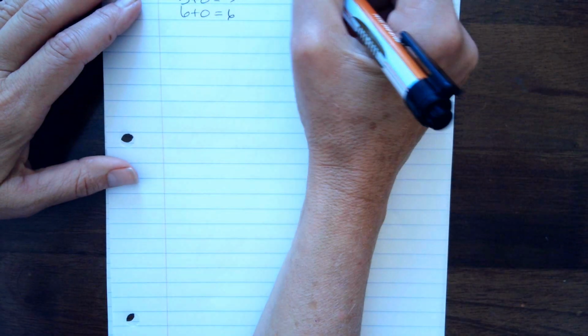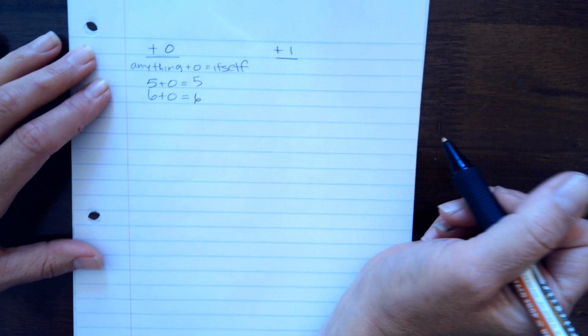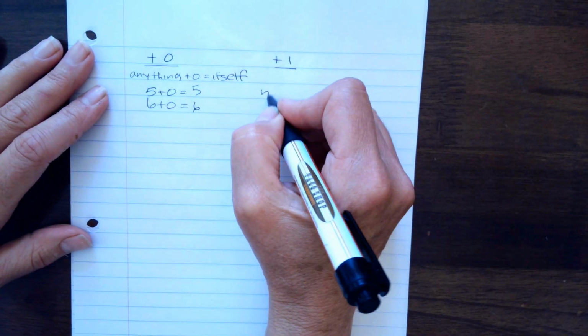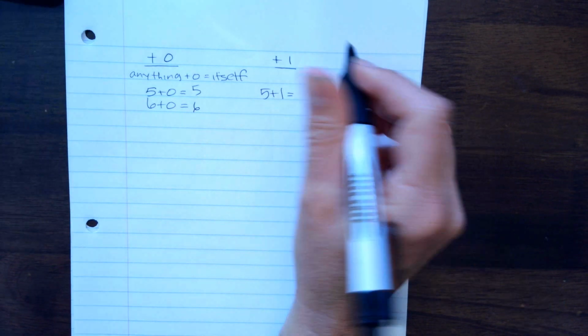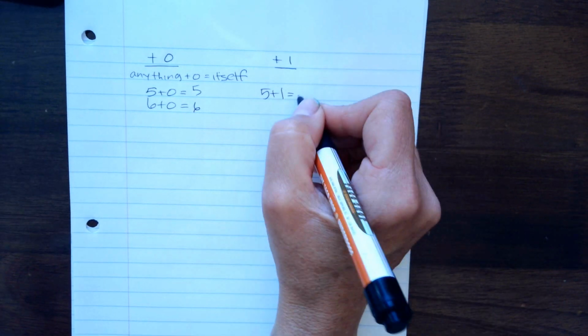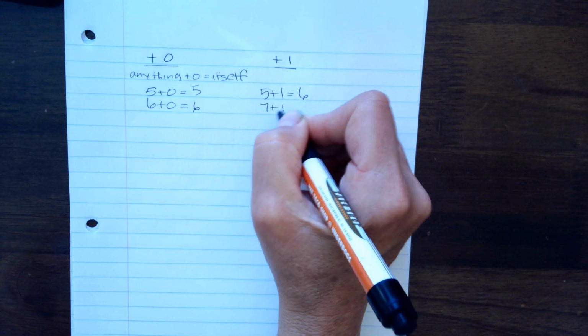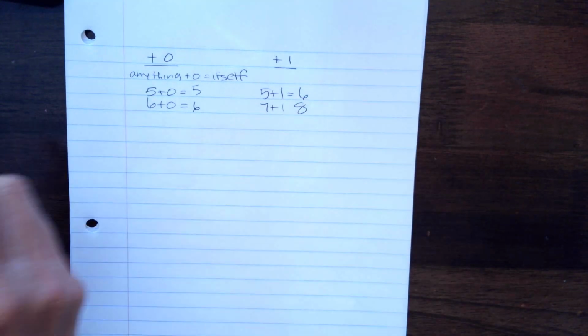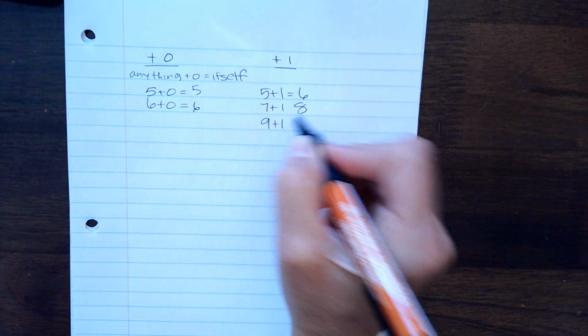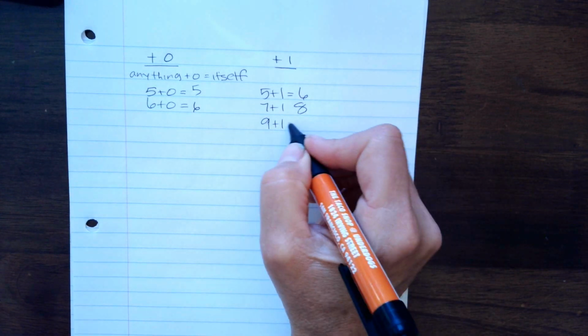Anything plus 1, we just go up to the next number. So if I'm at 5 and I add 1 to it, I do what comes after, 6. 7 plus 1, what comes after 7? 8. 9 plus 1, what comes after 9? 10.